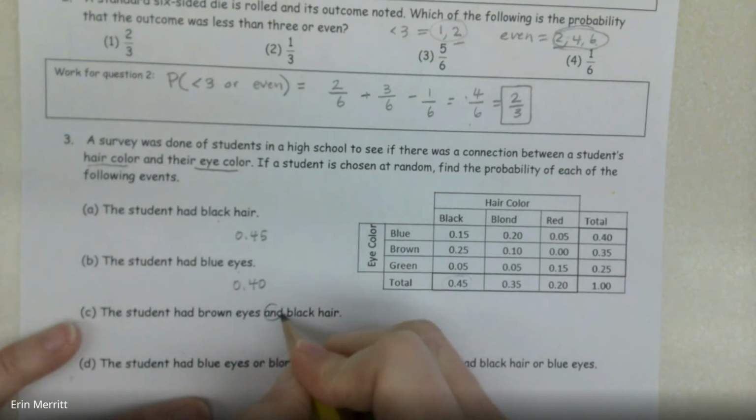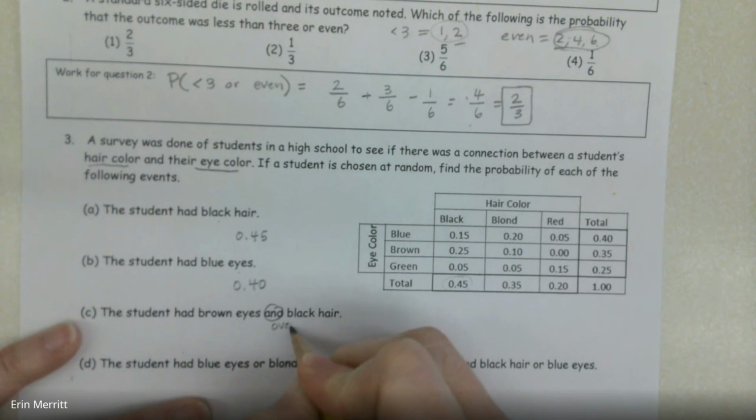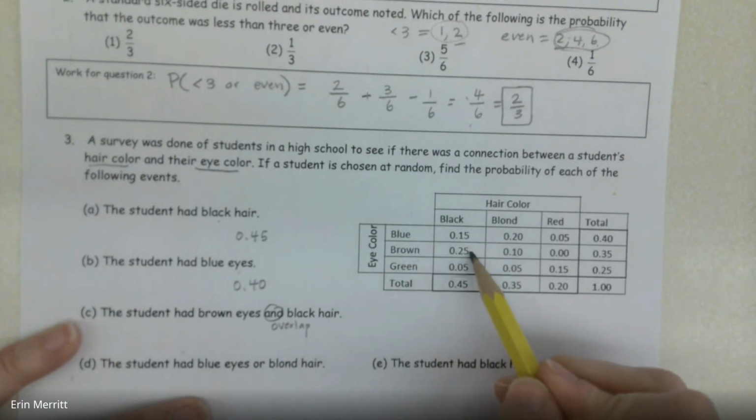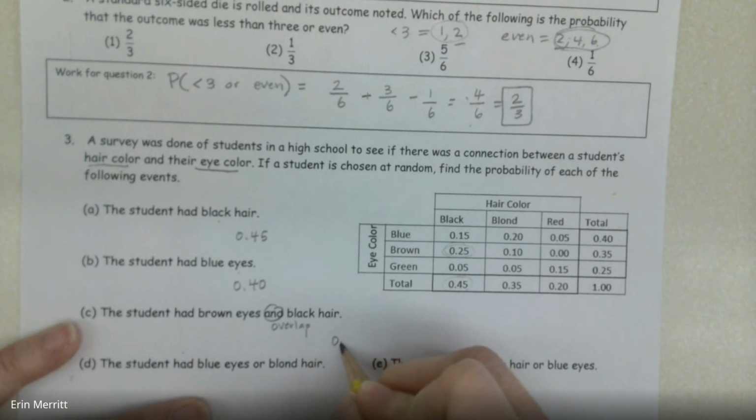The student had brown eyes and black hair. So if it's and, we're going in the overlap. So this and that. Brown eyes and black hair. So this right here, that's going to be the 0.25.